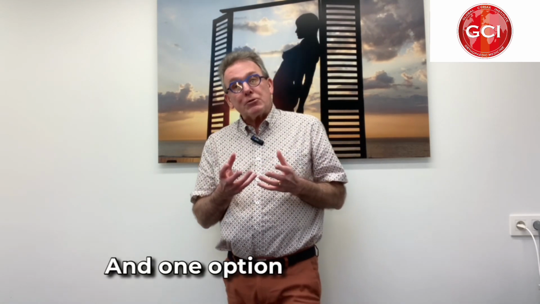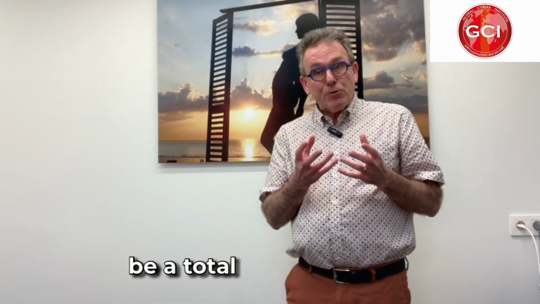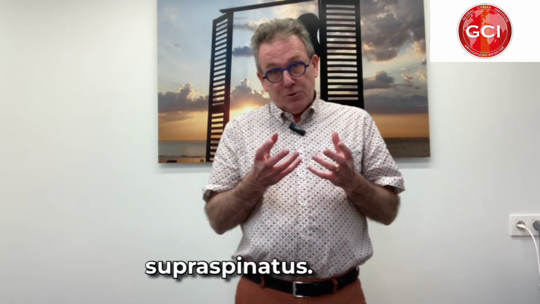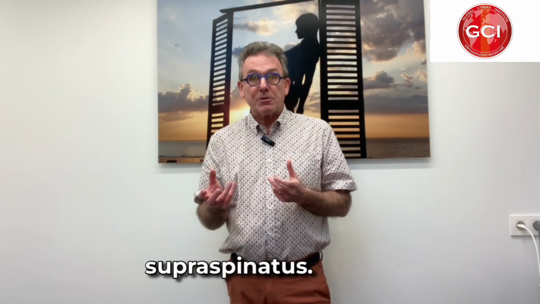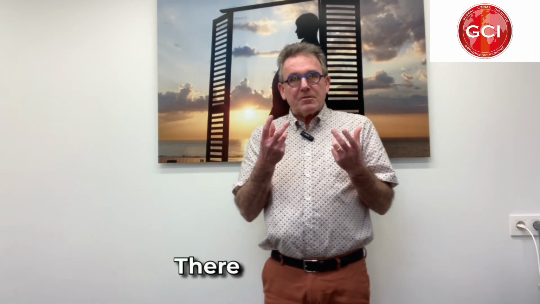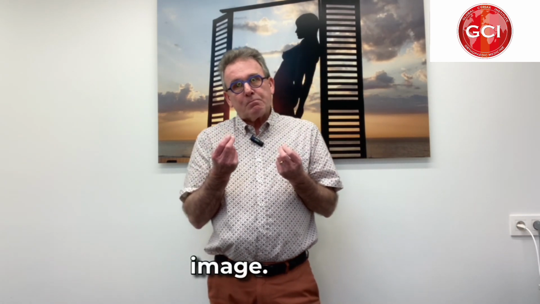One option would be a total rupture of the supraspinatus. A second option would be a partial rupture of the supraspinatus. But there is a difference in the clinical image.